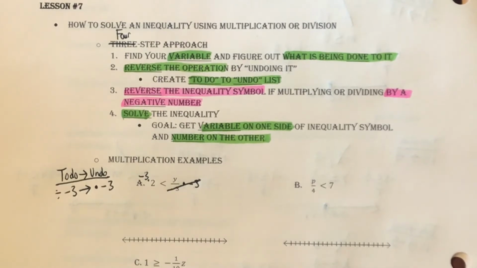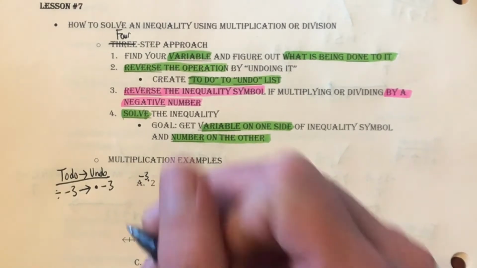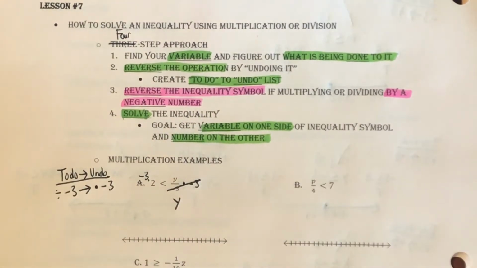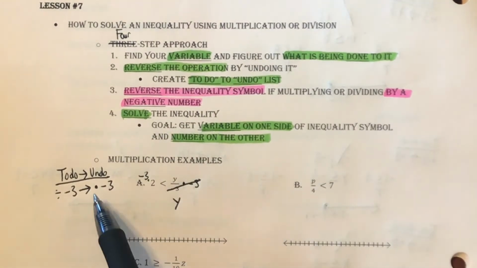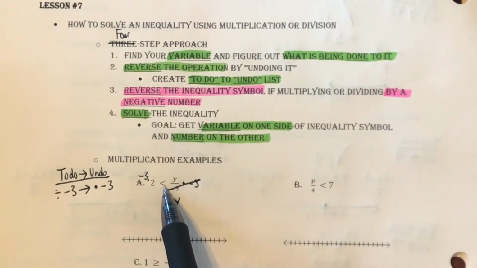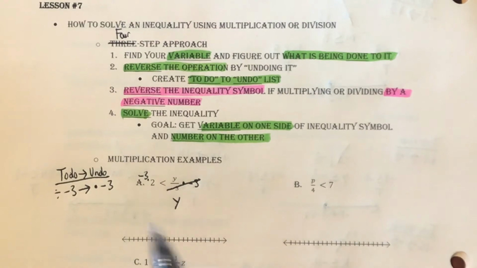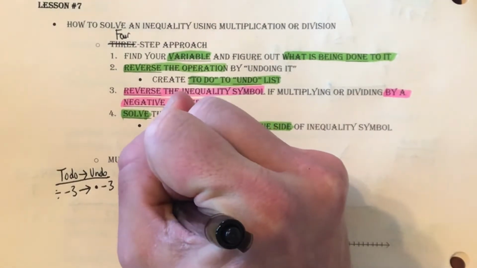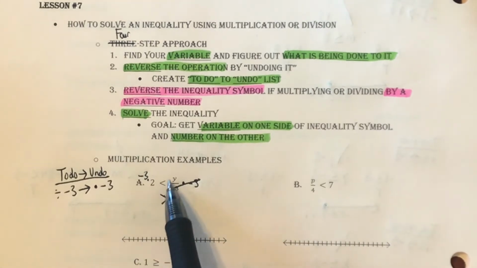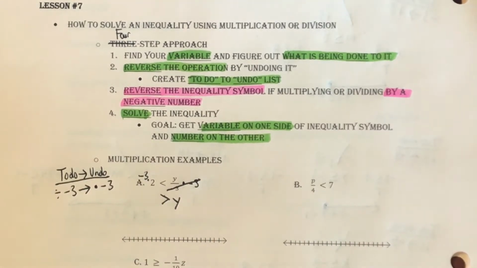Those cancel each other out. And on the right side of this, all I'm left with is the y. Now, because I multiplied by negative 3, that tells me this inequality symbol is going to flip around. So I need to flip my inequality symbol to face the other direction. So it was a less than sign. It is now a greater than sign.